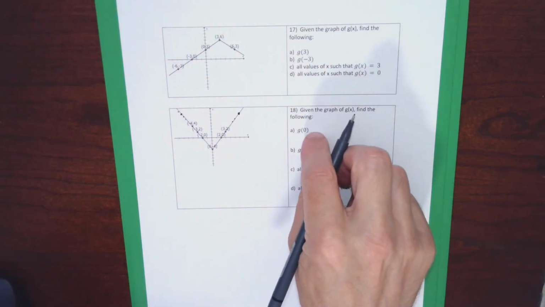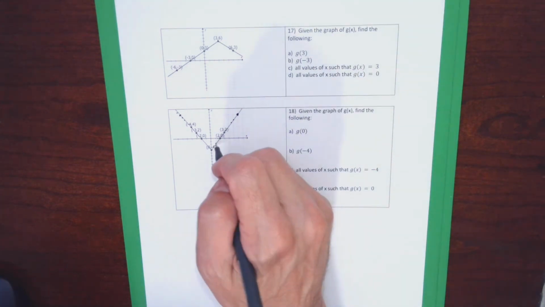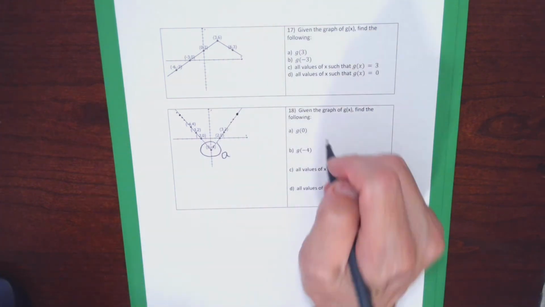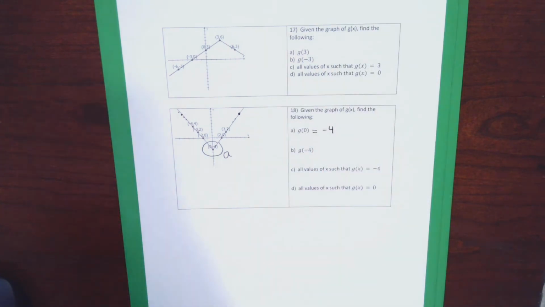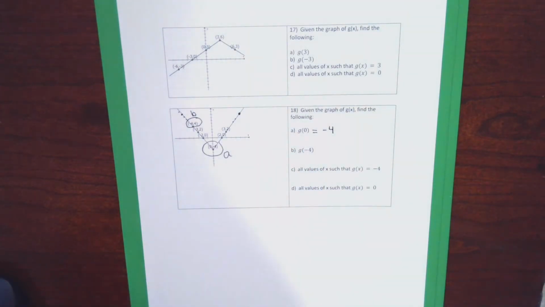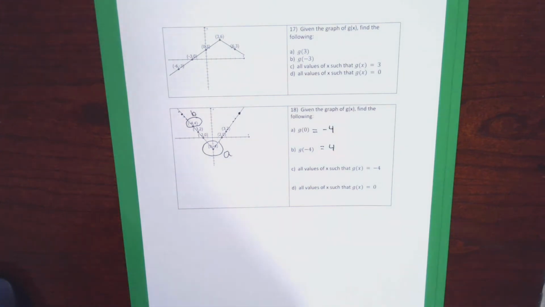18a says find g of 0, which means I need to find a point that has an x of 0 and give you its y. For part A in number 18, I'm calling out that point (0, -4). My answer is going to be g evaluated at 0 is -4. Part B asks me to hunt down a point that has an x coordinate of -4 and give its y. I circled the only point on the graph that has an x equal to -4. So g evaluated at -4 is positive 4.